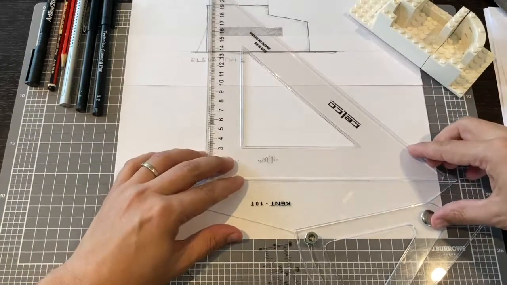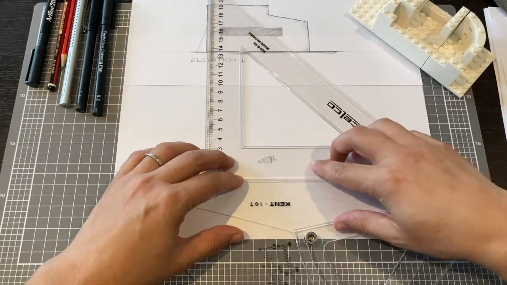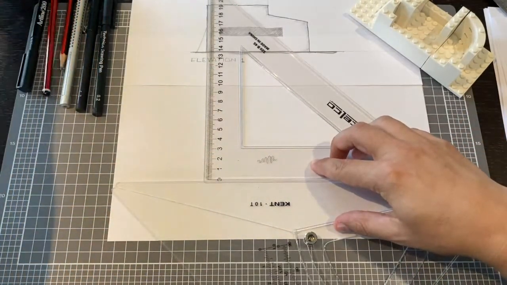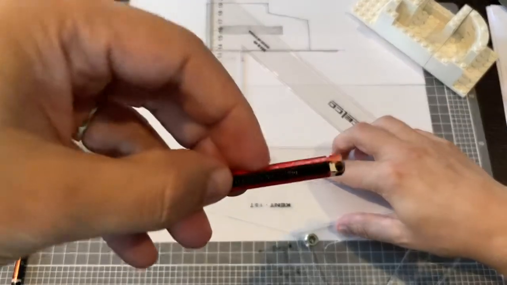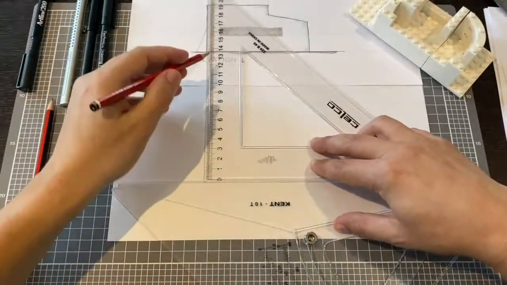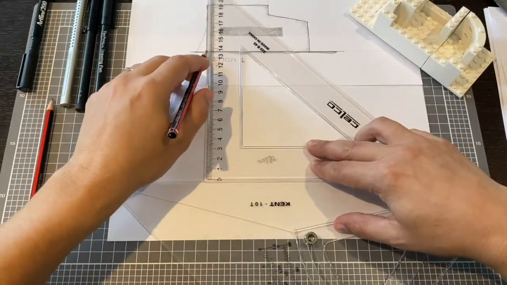All right. So again, we'll pick up the hardest pencil we have, the 2H, and we'll start bringing it down, which is the plan.